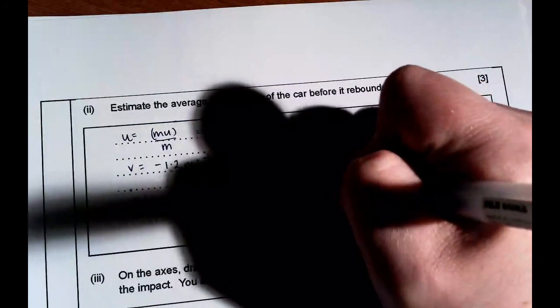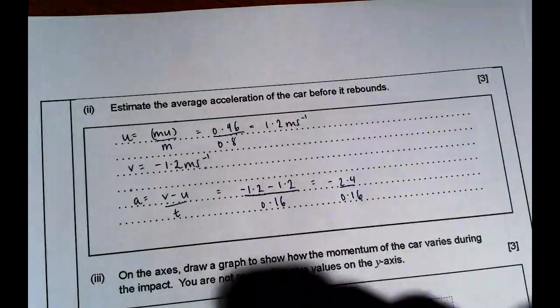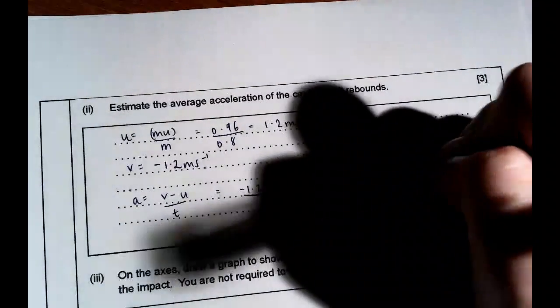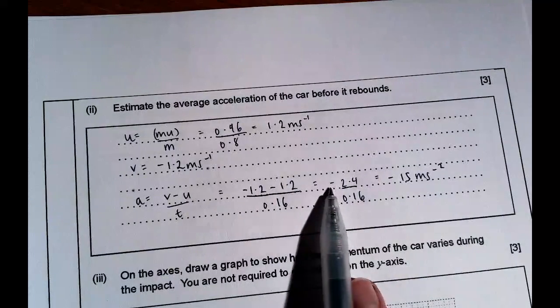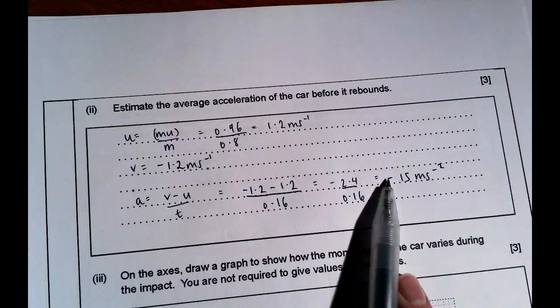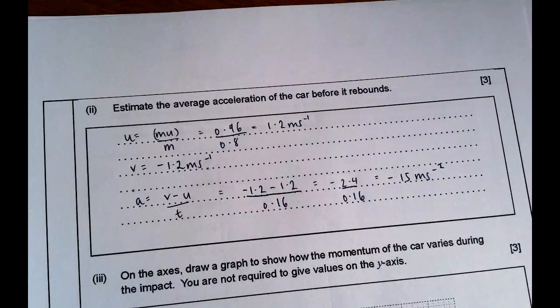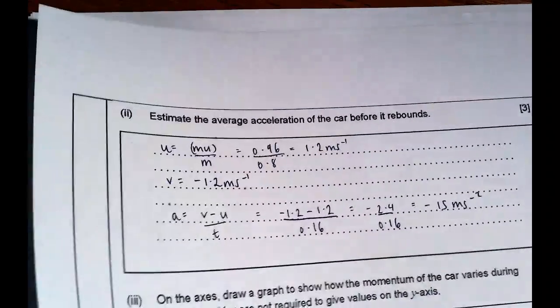So that's minus 2.4 over 0.16, which gives me minus 15 meters per second squared. It's really important to have the negative to show that it is a deceleration, to show that the acceleration acts in the opposite direction to the original direction of travel. So don't forget that.